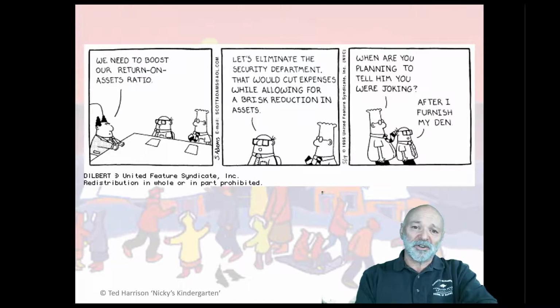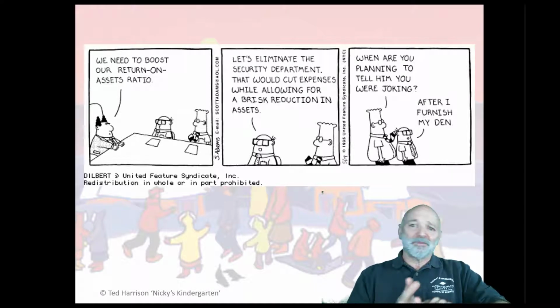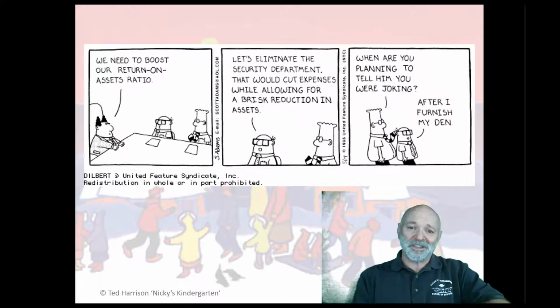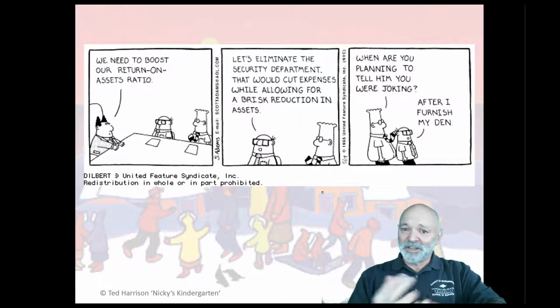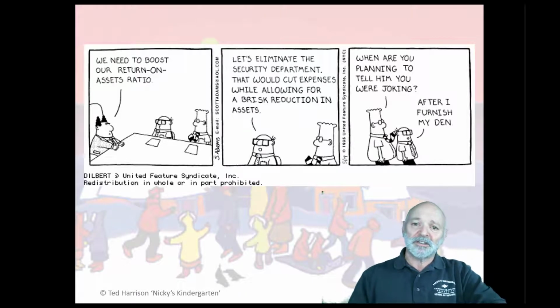That would cut our expenses while allowing for a brisk reduction in assets. Yes, the assets would disappear, and we wouldn't have to pay for the security guards, so the profit would increase and the assets would decrease, and that would increase the asset utilization and the profit margin. Wally's a genius, except that his intention is basically to steal a bunch of stuff and furnish his house.